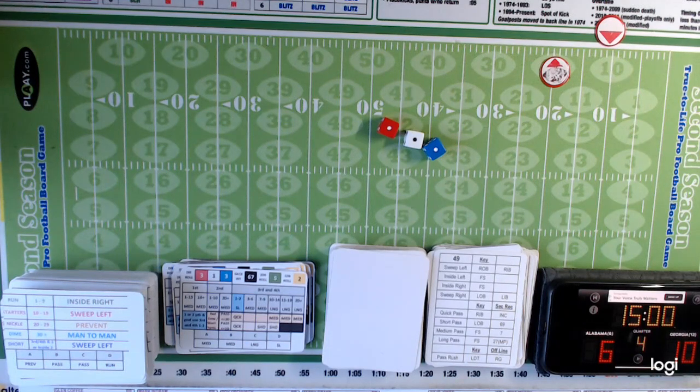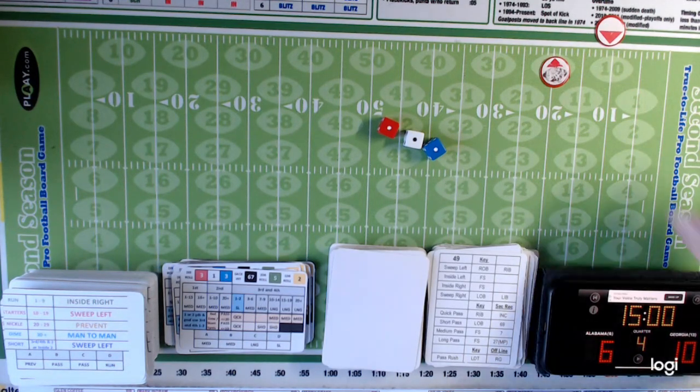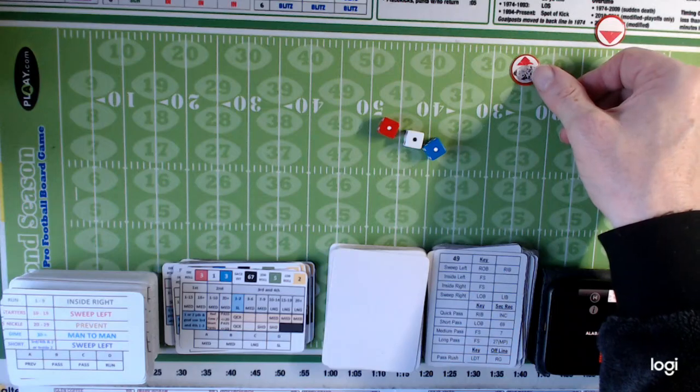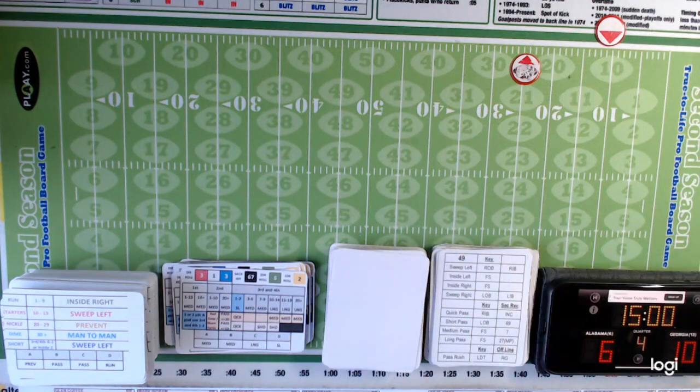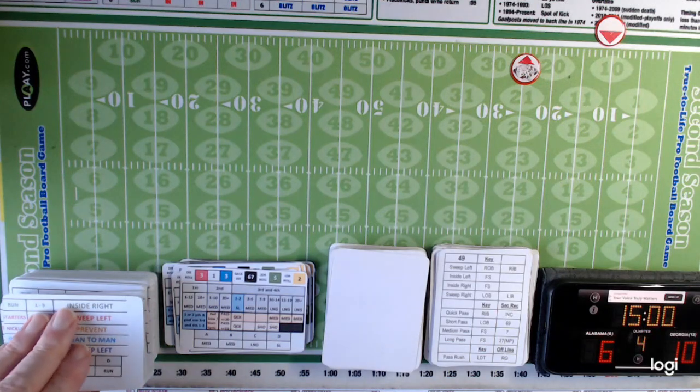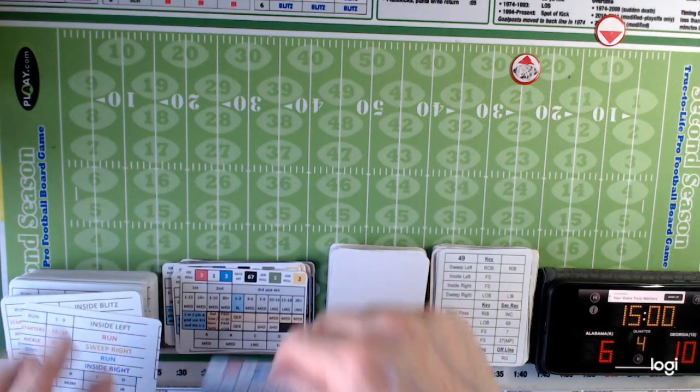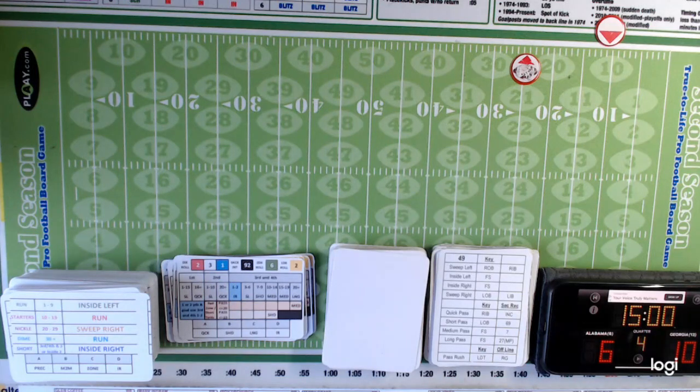But there is a flag on the play against the defense, and they're a penalty 5. There is a defensive penalty, and it is a 15-yard penalty, so it will only be half the distance. Going to put them on the 13, and it's going to be an automatic first down. So 1st and 10 from the 13 now.